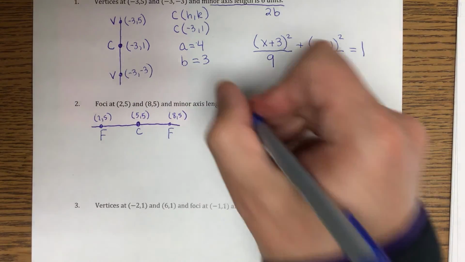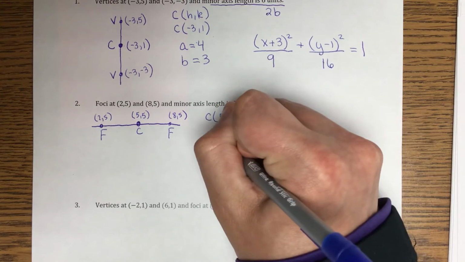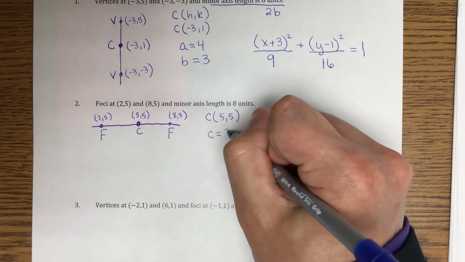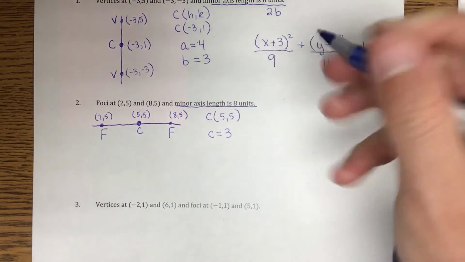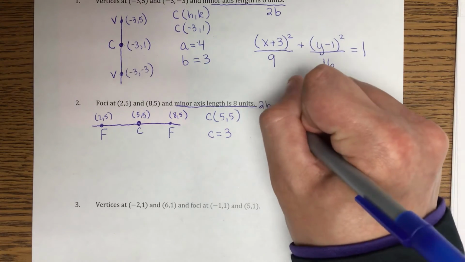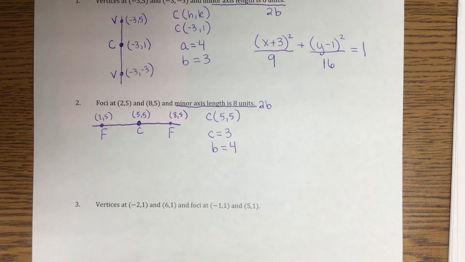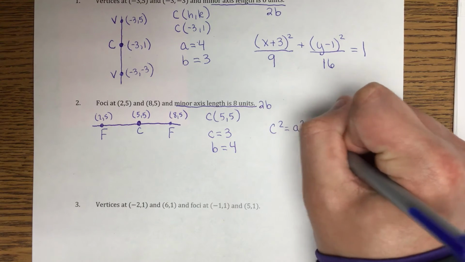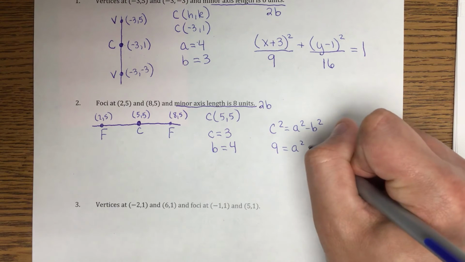So I know a couple different things. I know that the center is 5 comma 5, and I know that the c value has a length of 3. Now, once again, it gives you the minor axis length, so that is 2b, so then that means b is 4. So you need to find a, so I am going to use the relationship c squared equals a squared minus b squared, and find the value for a squared.